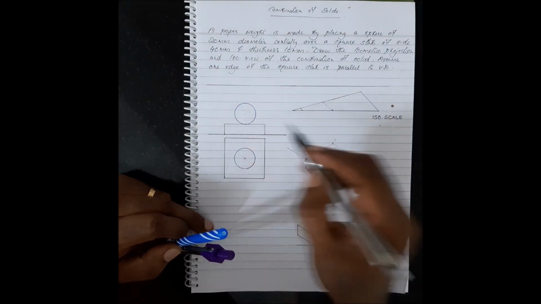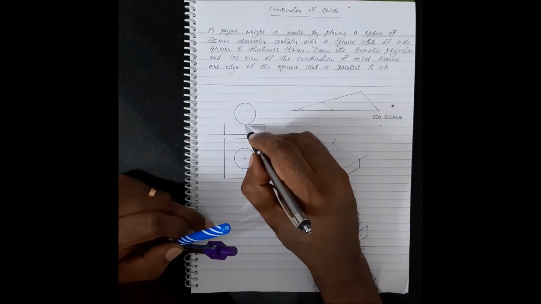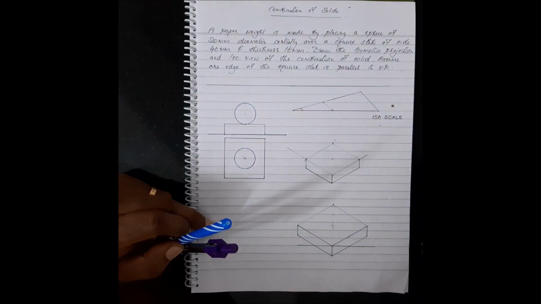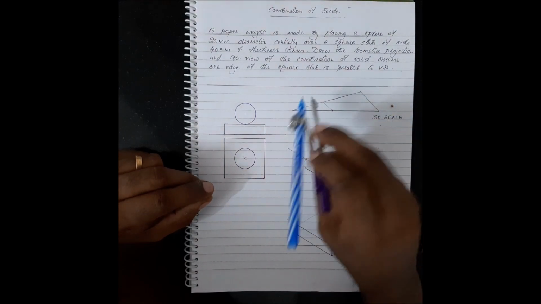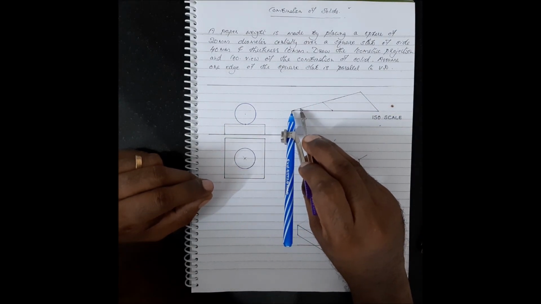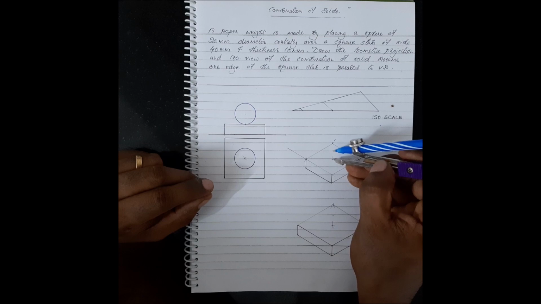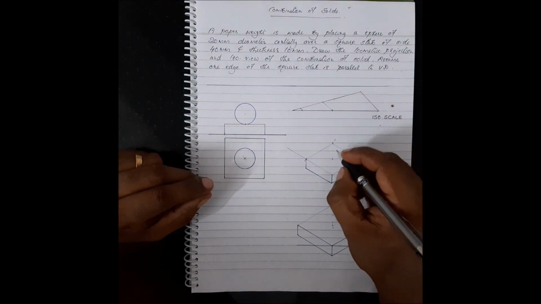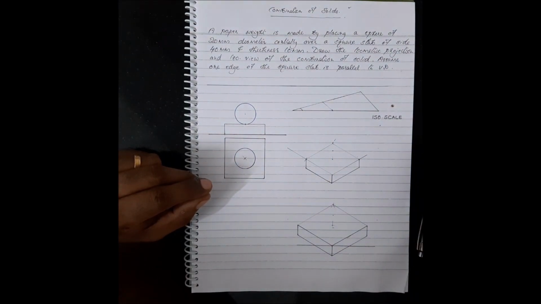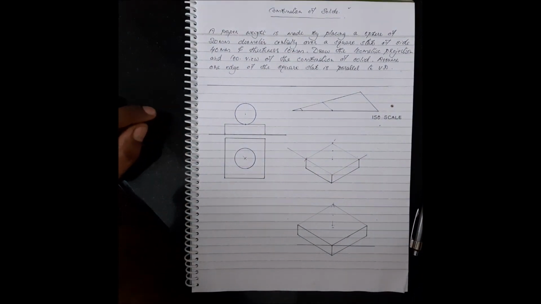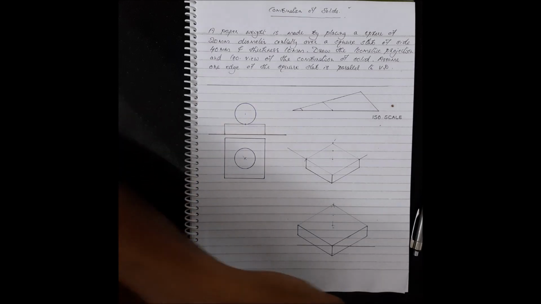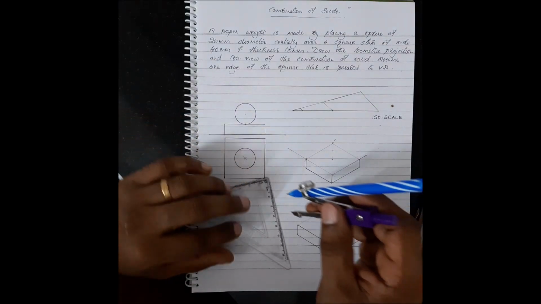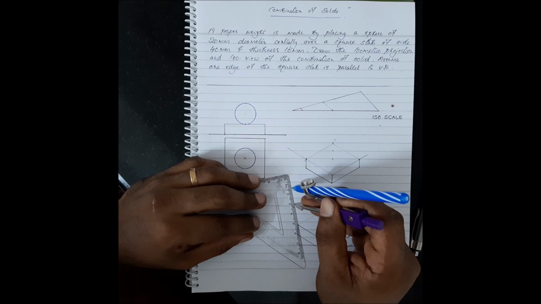I have to find the center of the sphere, taken 10 mm distance, the corresponding isometric length, offset it here, found the center of the circle. See, each time I take a dimension, I make sure that it is the corresponding isometric length I have offset here.